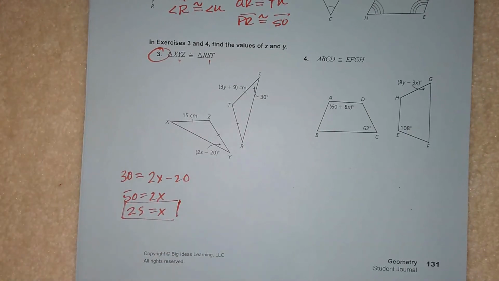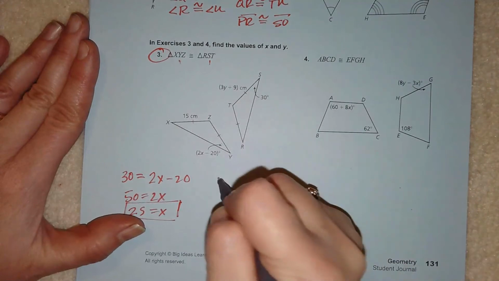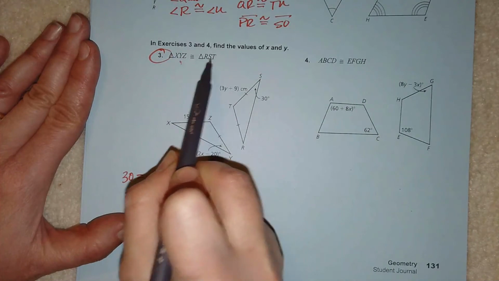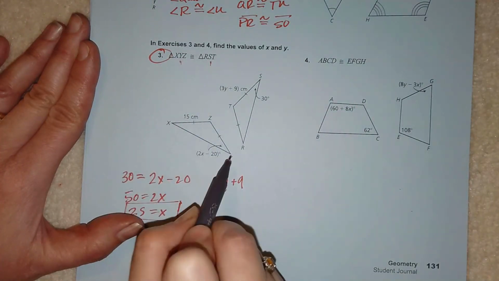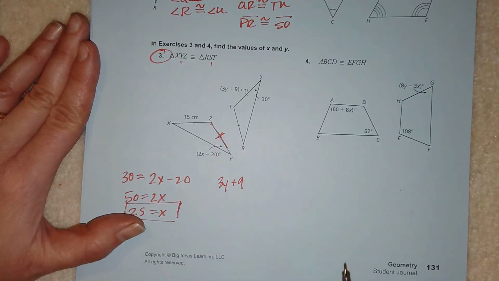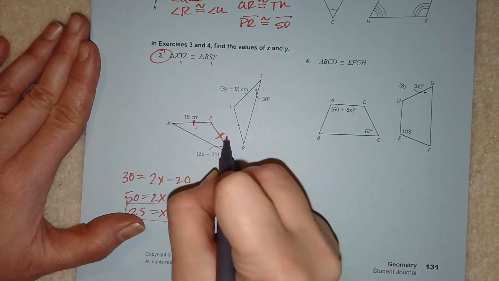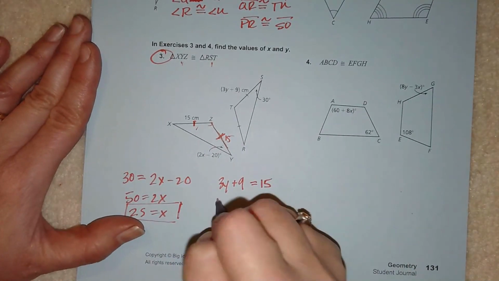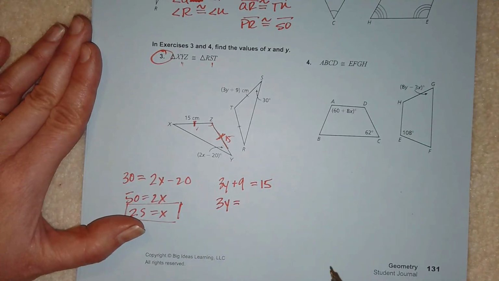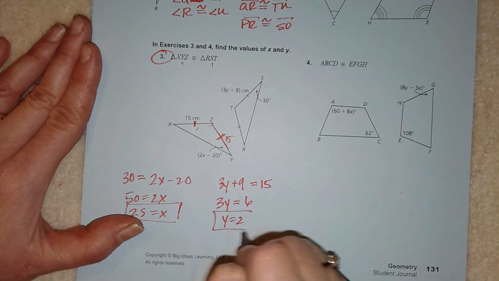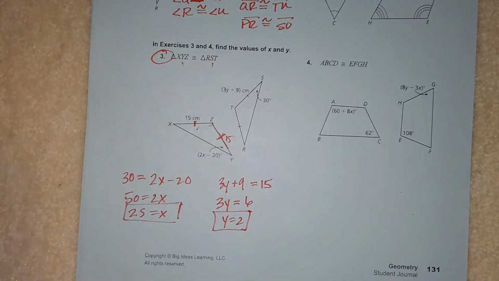And then for side, because Y is referring to a side, so that's 3y plus 9. T to S or S to T is going to match Y to Z. Notice that Y to Z has a congruent mark on it, and it's congruent to this side, which means that it's also 15. So I know that this is equal to 15. So if I subtract 9, I get 6, and then I get 2. All right. A couple more on the next page.